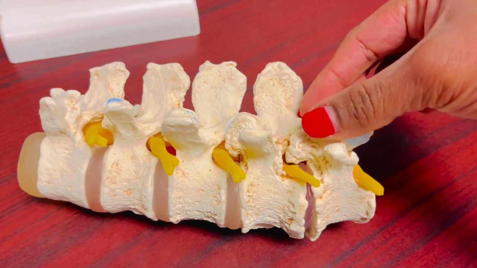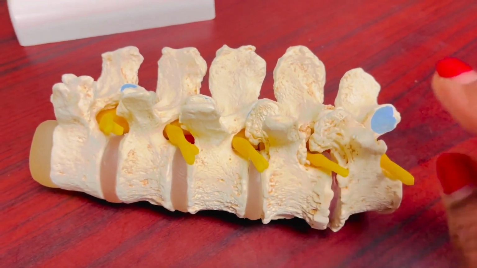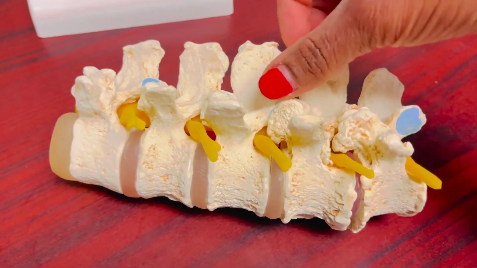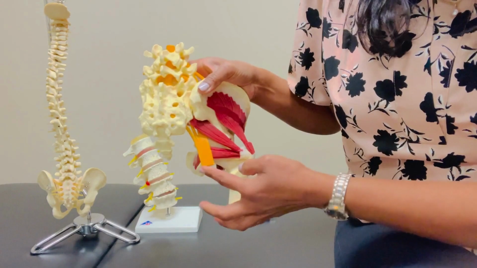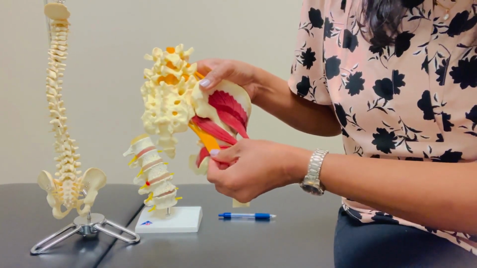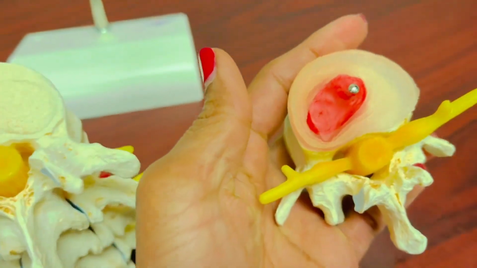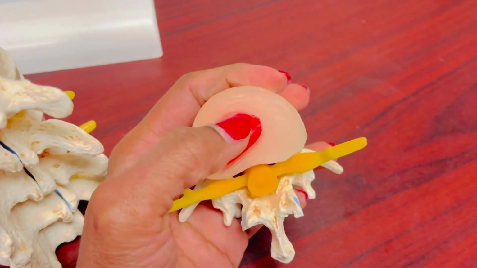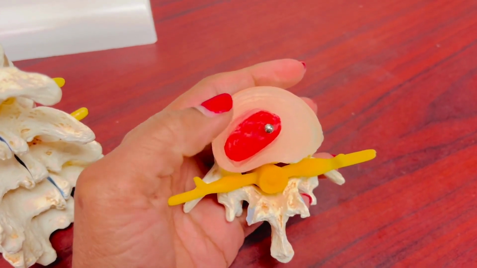A few of the causes are degeneration or arthritis of the spine, which can cause narrowing of the canal, causing pressure on the nerve, or tightness of the piriformis muscle, compressing the sciatic nerve in the buttock, or one of the most common problems, the disturbance of the disc position, causing pressure on the nerve at the spine level.